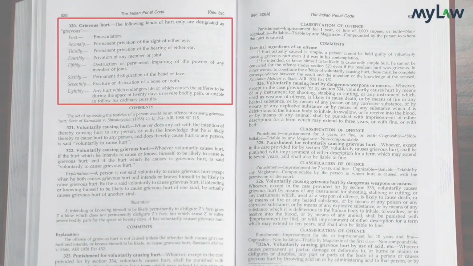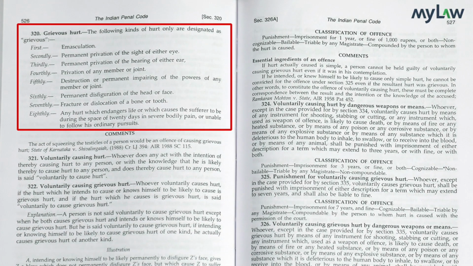Let's keep going to see if there is another section or sections that fit better. Section 320 talks of grievous hurt. To understand what's the difference between hurt and grievous hurt, let's turn to the text of the section. If you read it, you will see that only specific types of hurt are designated as grievous, and the seventh such type is fracture or dislocation of a bone or tooth.